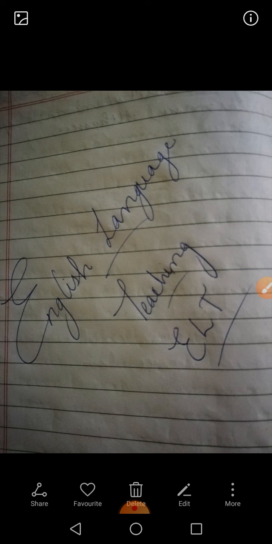And I'm going on to the next method, that is the direct method. Direct method, as the word suggests, tries to avoid the usage of the mother tongue. The direct method is suggested by H.E. Palmer.